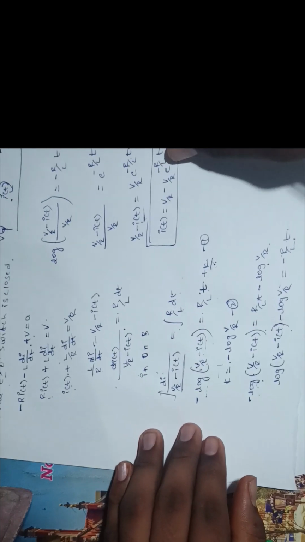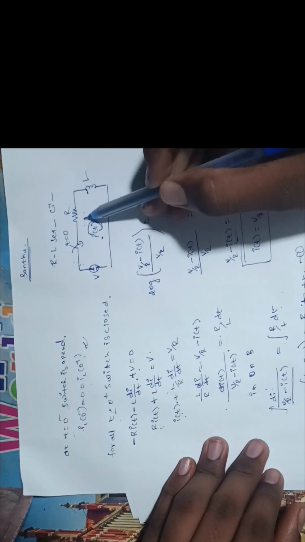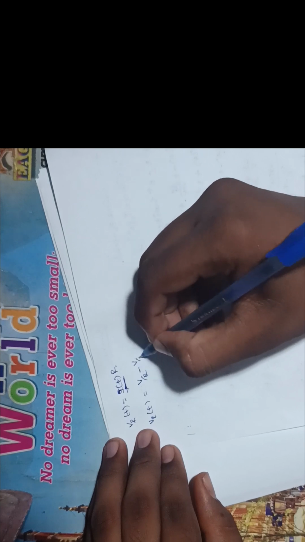Now we want the voltage across the resistance and the inductor. The voltage across the resistor is vR of t equals i of t into R. We derived the i of t value, so substituting, vR of t equals (V by R minus V by R e to the power of minus R by L t) into R. The equation becomes V minus V e to the power of minus R by L t. This is the vR of t value.